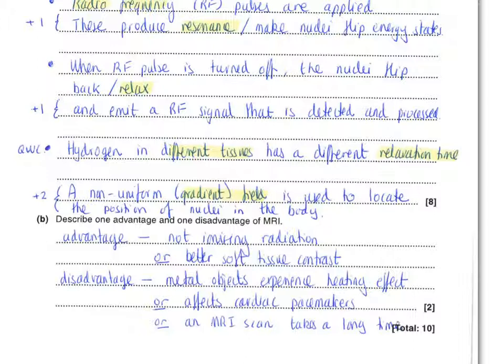Finally, describe an advantage and a disadvantage of MRI. A choice of 2 advantages. Very importantly, it is not ionising radiation. So that's a very positive factor in terms of not leading to cell damage and an increased cancer risk, for example. However, it's also valid to say that the technique of MRI allows better soft tissue contrast.